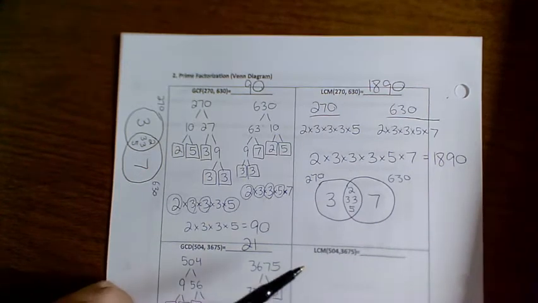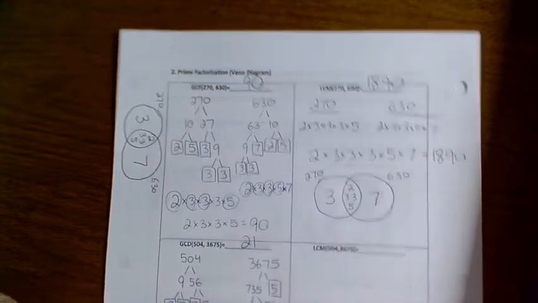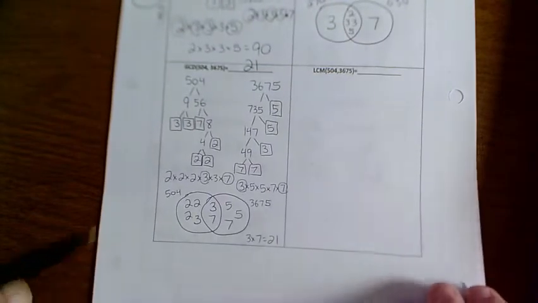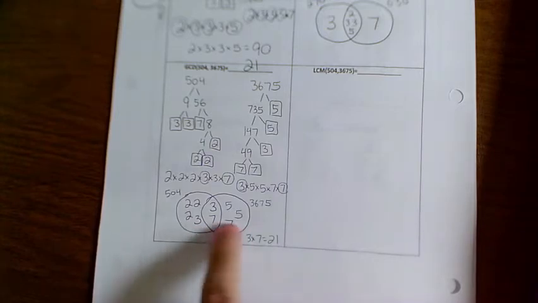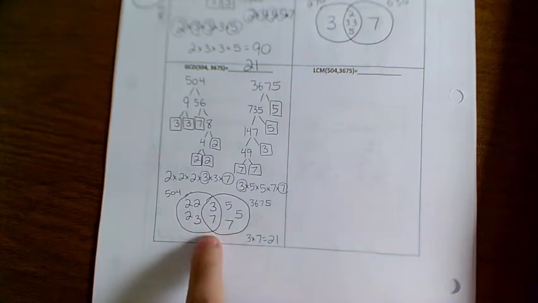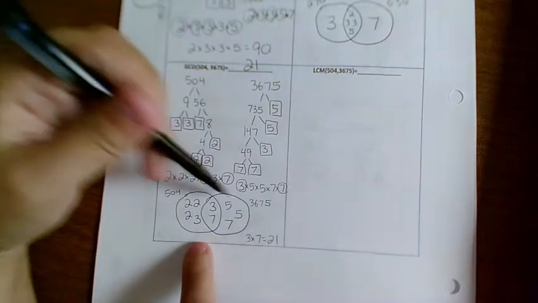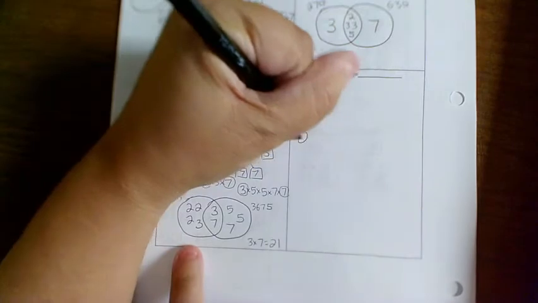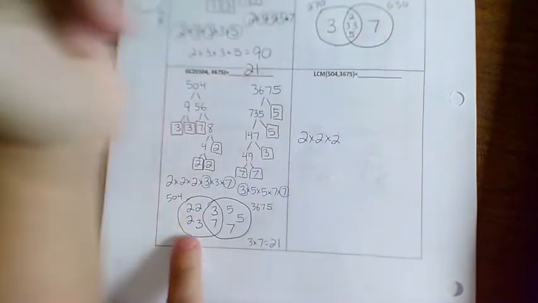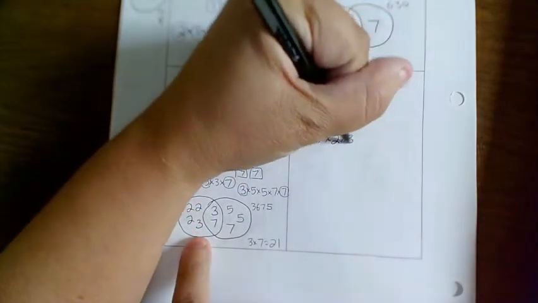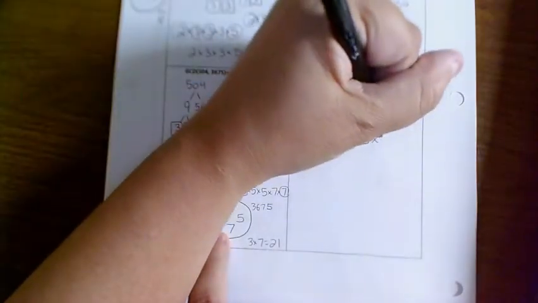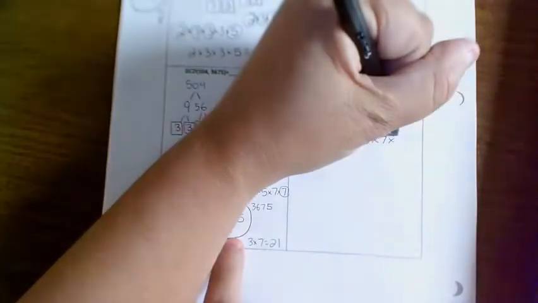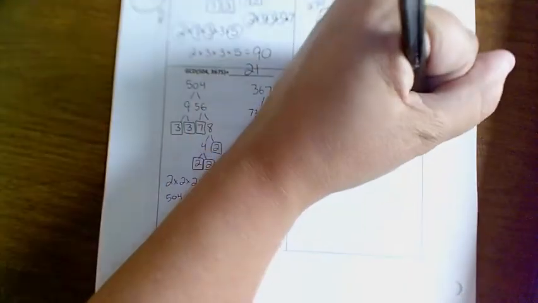With that in mind, we can try this with 504 compared to 3675. Take a look at our Venn diagram over here. Based off of this Venn diagram we did for GCF, what is the LCM going to be? It should be everything in this Venn diagram. So it should be 2, 2, 2, 3, 3, 7, another 7, a 5, and a 5.